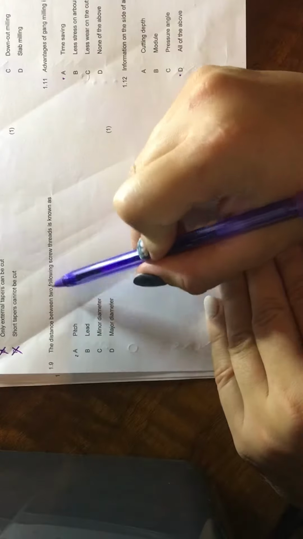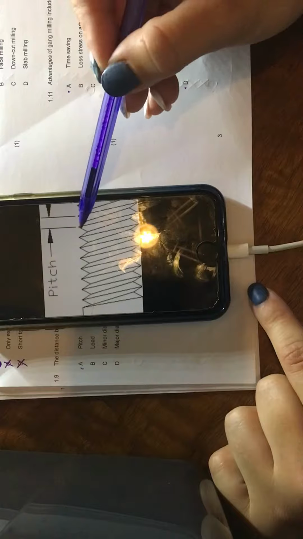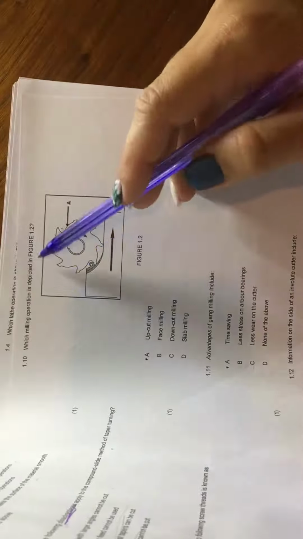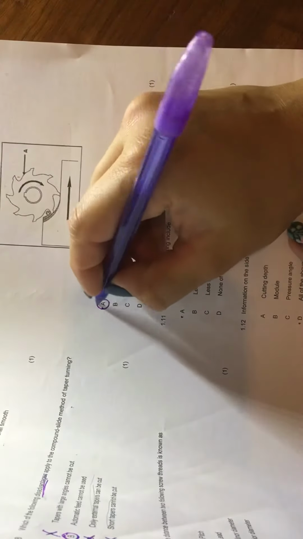1.9, the distance between two following screw threads is known as... So if you look at your screw thread picture over there, the distance between two points on the screw thread is always my pitch, so it's A. Then 1.10, which milling machine operation is depicted in figure 1.2? So if you look at the feed of my table, it's going to the right, and my cutter is going in the opposite direction. Because it's going up the workpiece, it's called upcut milling. So A is my option there.